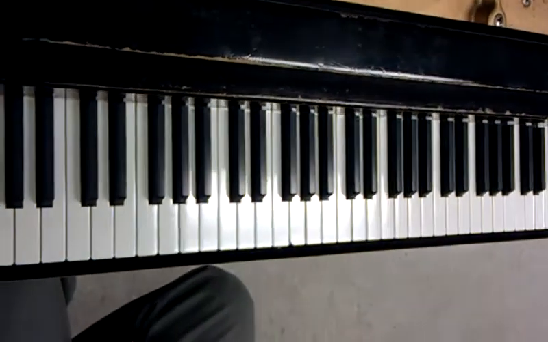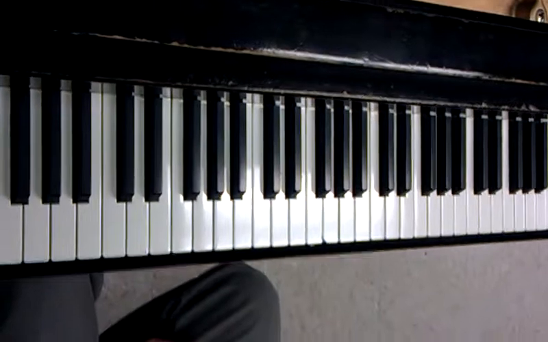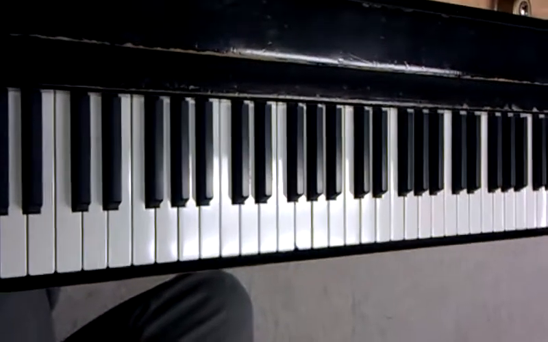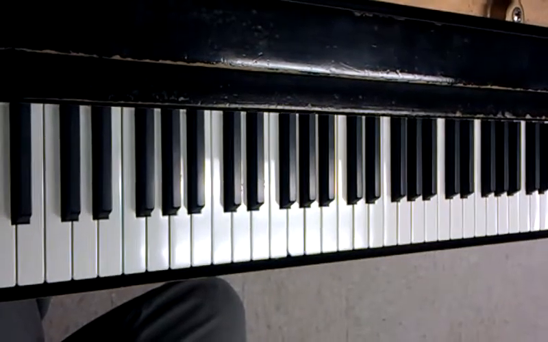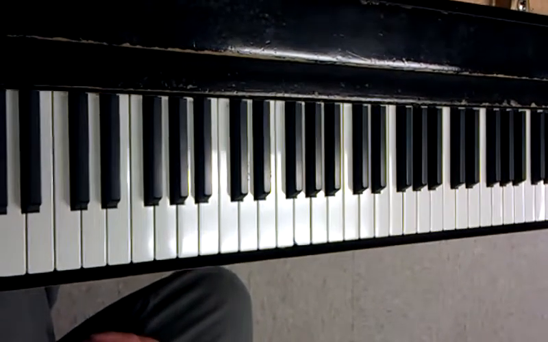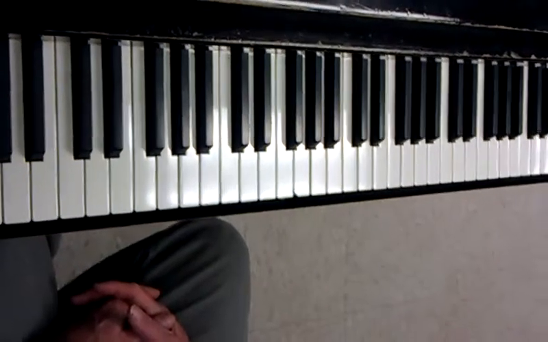Look at number 5. How do I know that it's not in the key of F? Because F is the fourth chord. In the key of F, would it be F major 7?